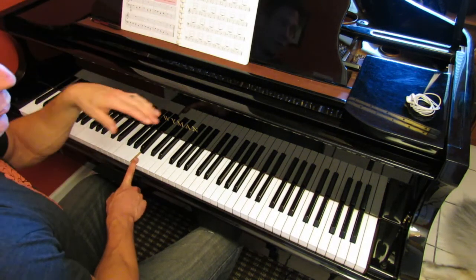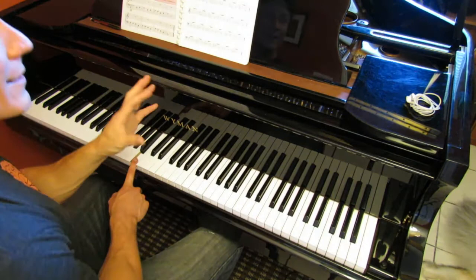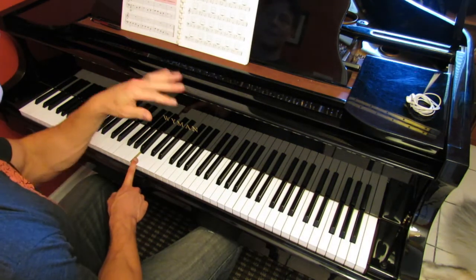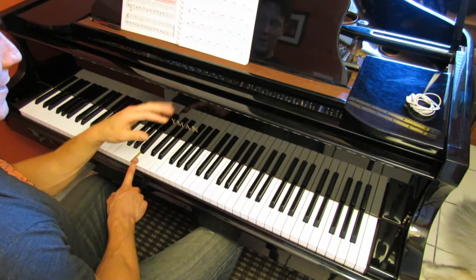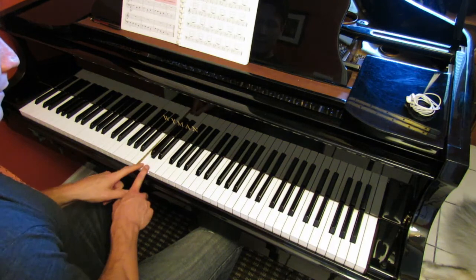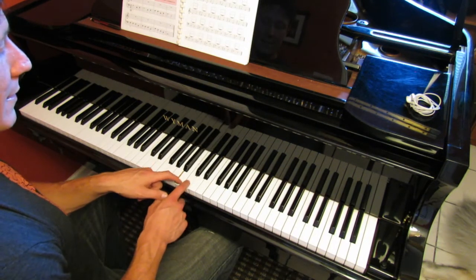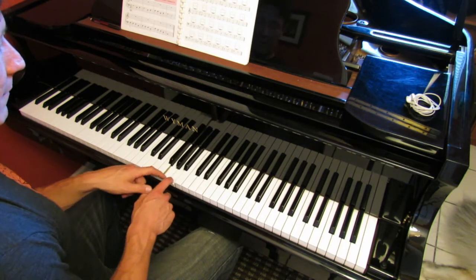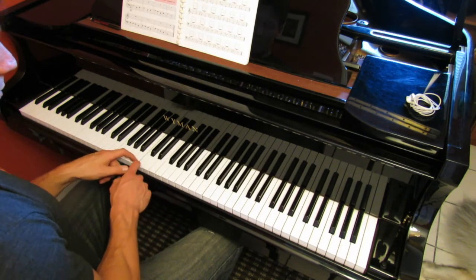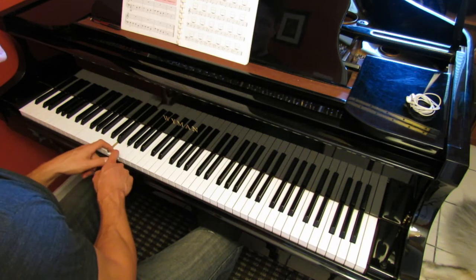Now later on we'll learn of different qualities of seconds, and that's not what we're worried about today. But we just want to look at it in its basic function. Two white keys next to each other is called a second.